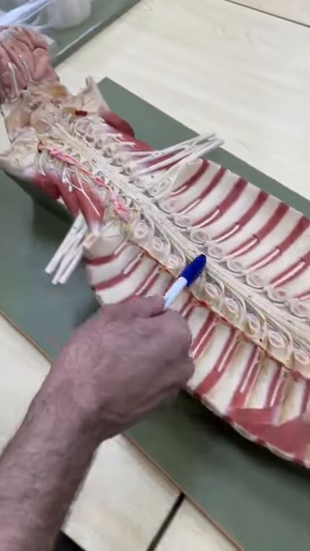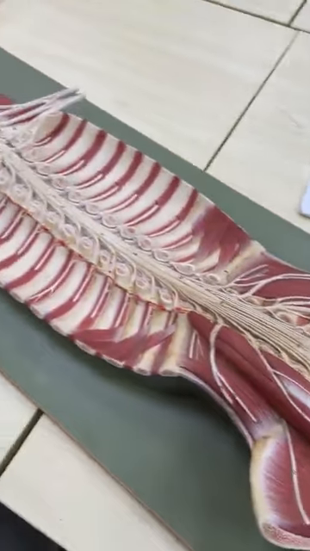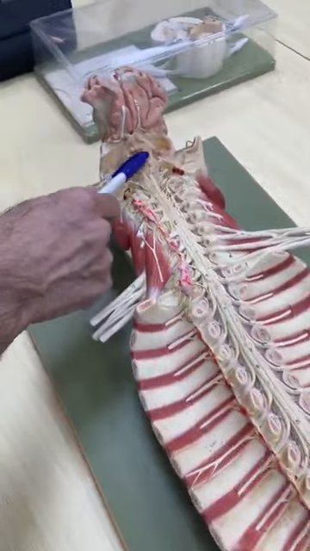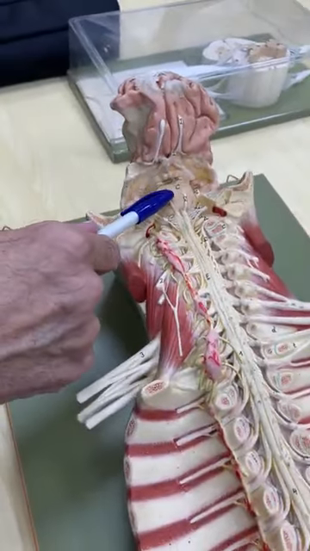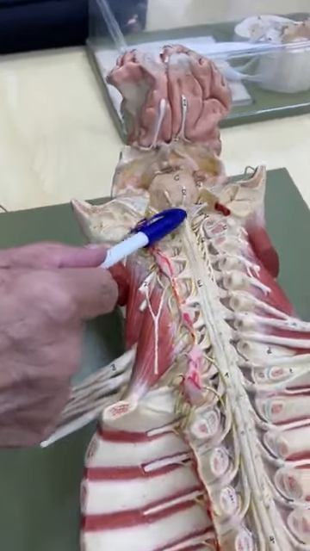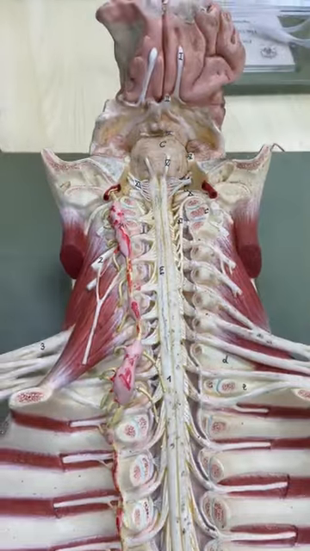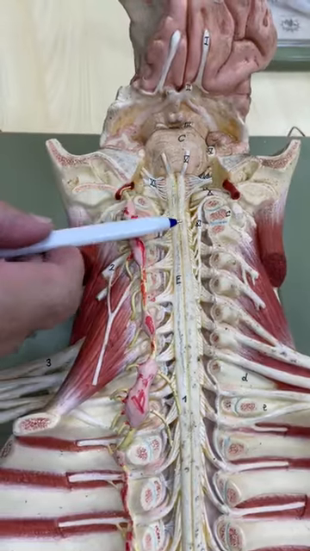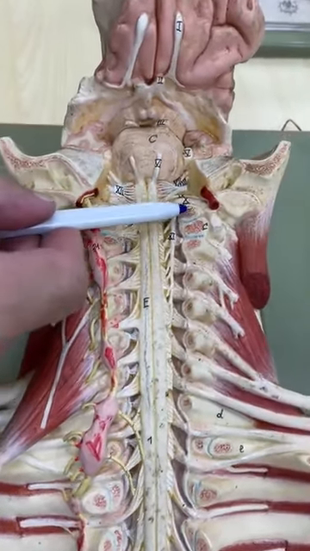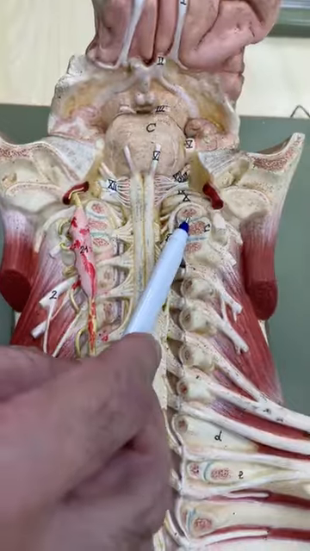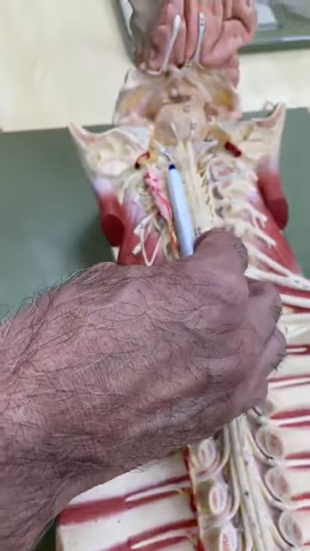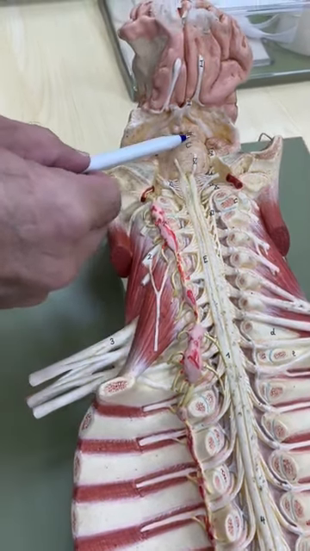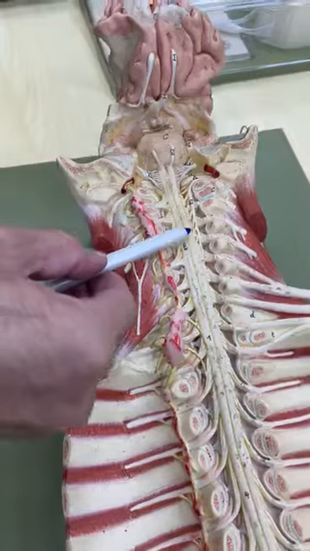This all is the spinal cord. Okay? So please, at the end: pons, medulla oblongata. Pons. Medulla oblongata. Level of foramen magnum, because here we have the first cervical vertebra. This is part of the first cervical vertebra. Here is the foramen magnum. Here you can see some other cranial nerves. Pons, medulla oblongata. Here is the whole spinal cord.